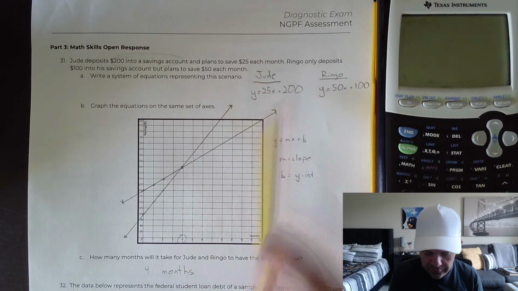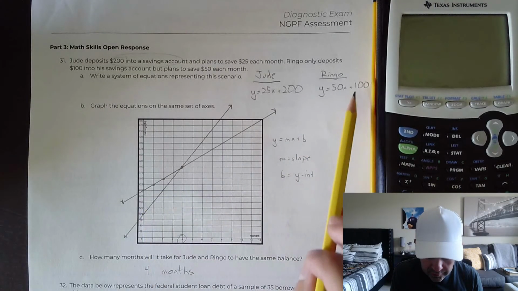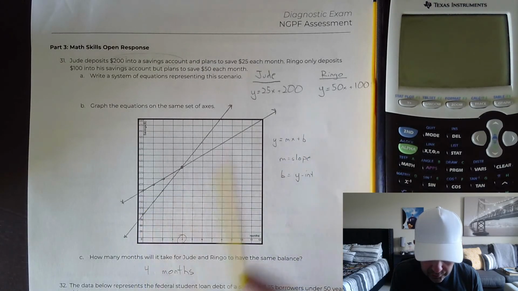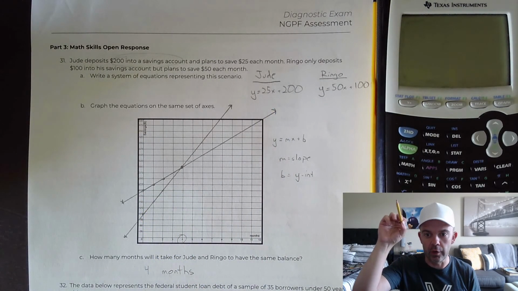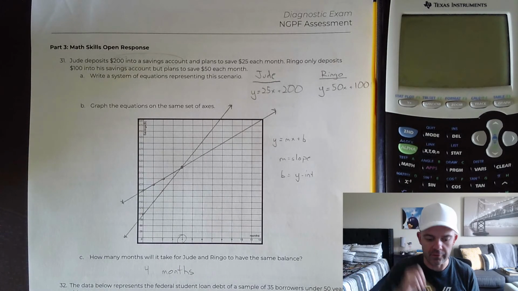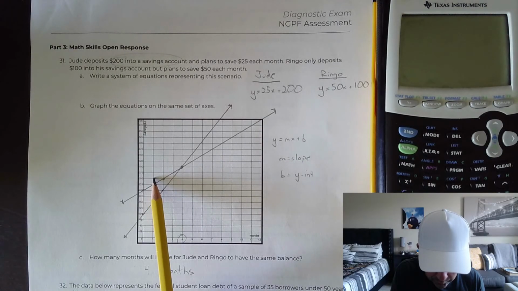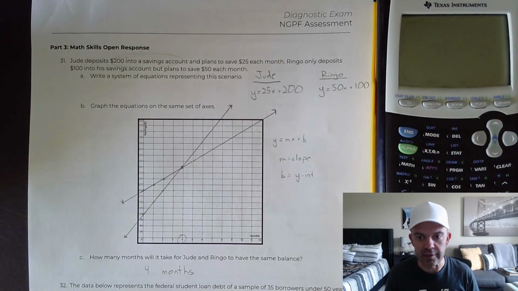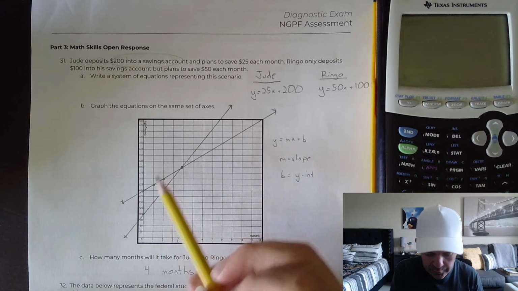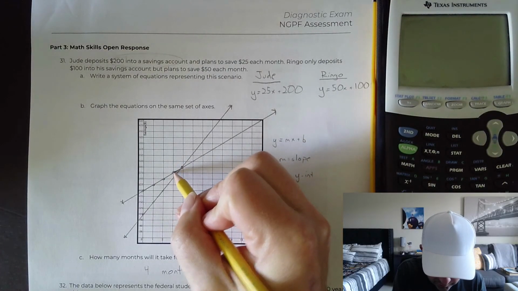For y equals 25x plus 200, I just put the y-intercept right here at 200. Same thing for this one, we put the y-intercept at 100. It says the slope is 25. So what does that mean? That means it's rising 25 and going over 1. In the problem, he's gaining $25 every month. So we go up 25 over 1, up 25 over 1. To graph a line, you only need 2 dots. For this example, though, I plotted a couple more just so that you can see where it's going.